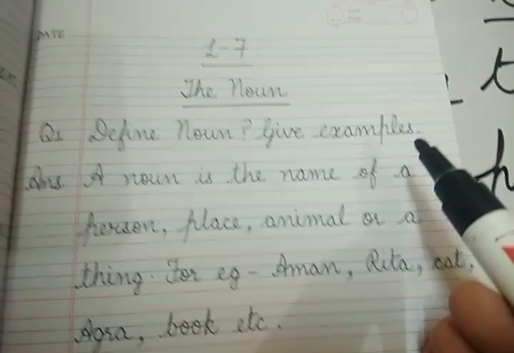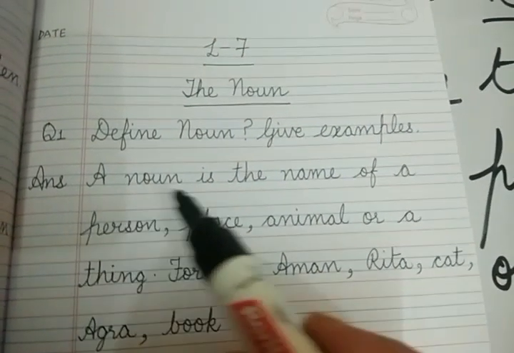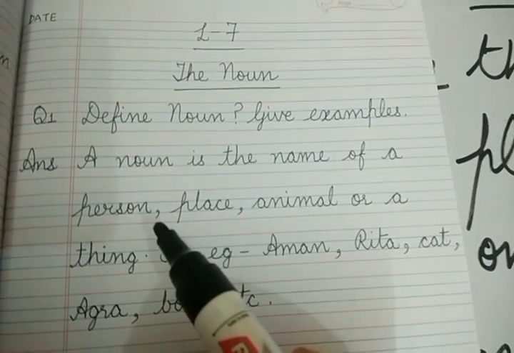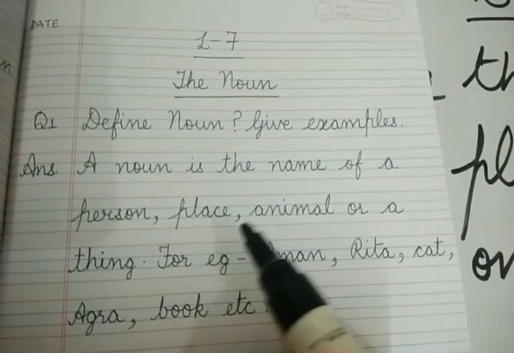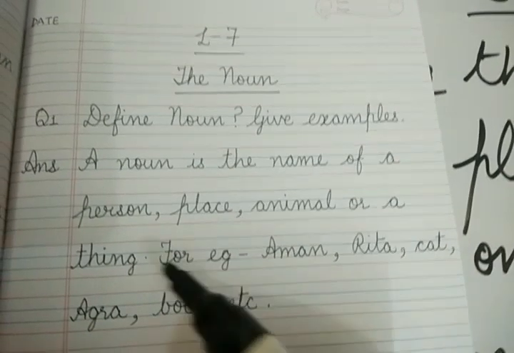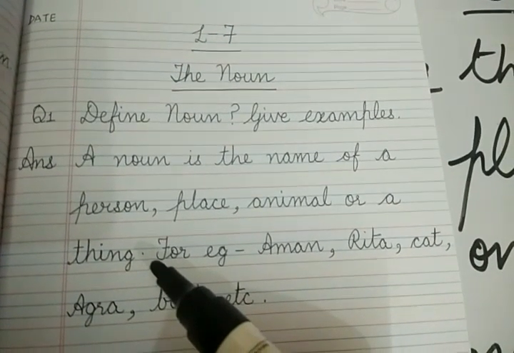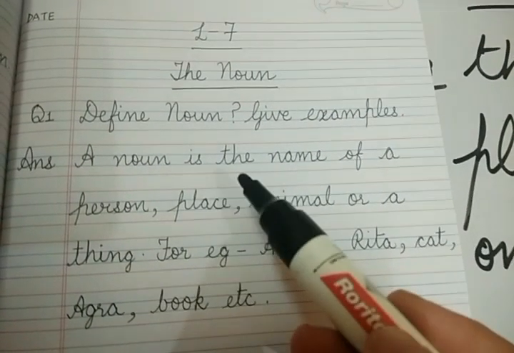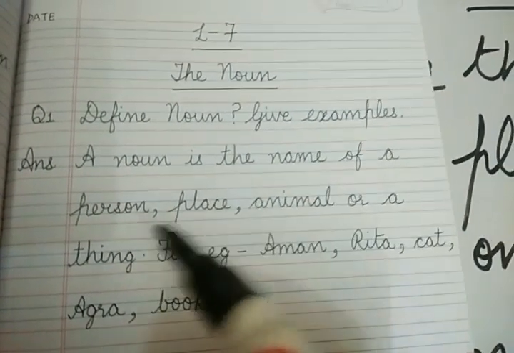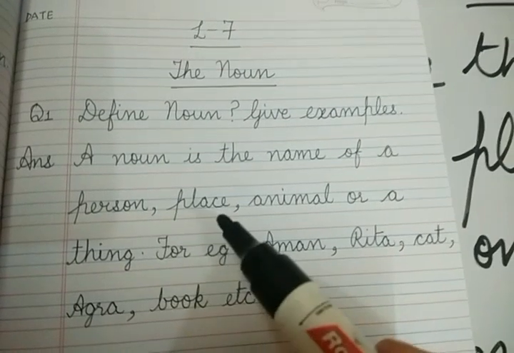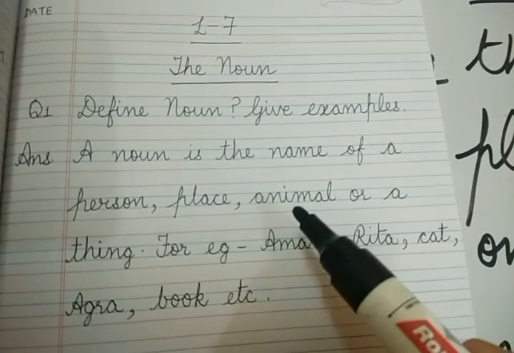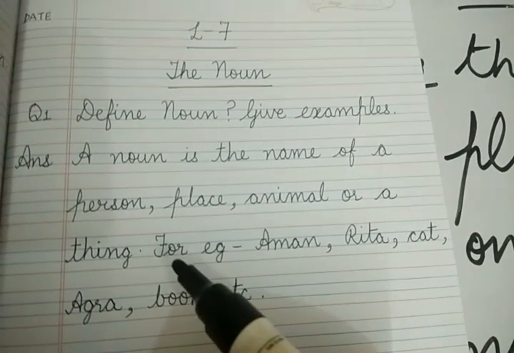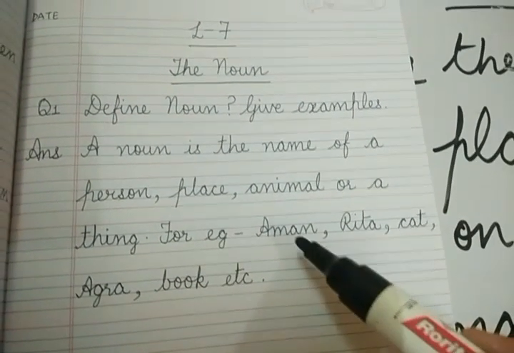Full stop. Then the answer is, a noun is the name of a person, comma, place, comma, animal or a thing. Full stop. I will repeat the definition once again. A noun is the name of a person, comma, place, comma, animal or a thing. Full stop.